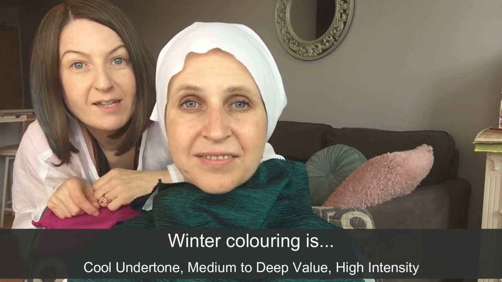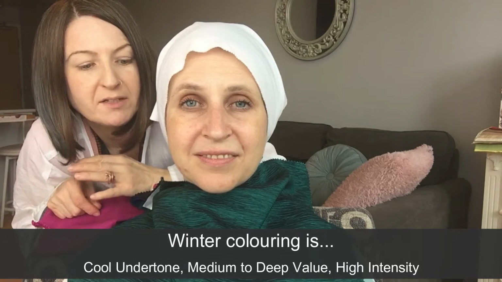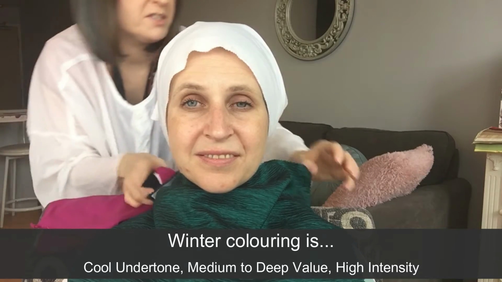Therefore, we're going to test her for the cool primary color seasons. The first one being winter, and the second one being summer. The first thing I'm going to test on Kendra before the primary color seasons is green. So I'm going to test a winter green, which is on the top here, versus a summer green.